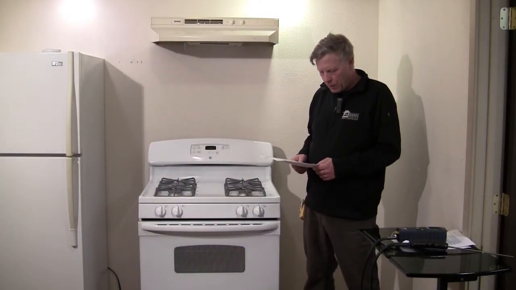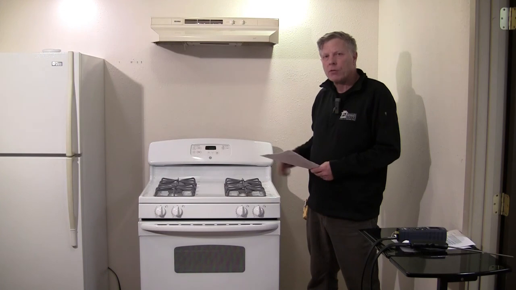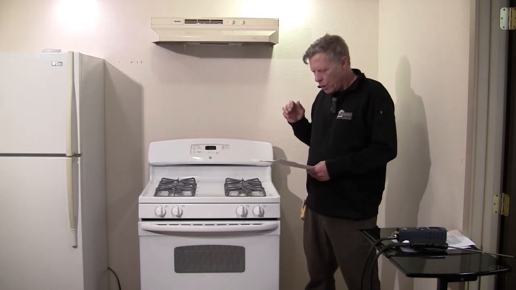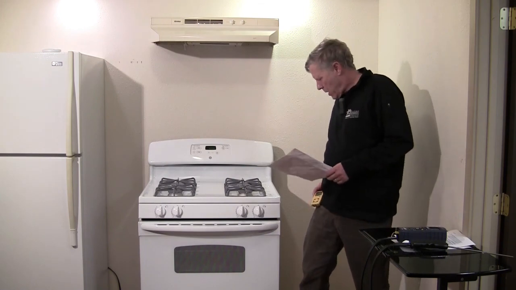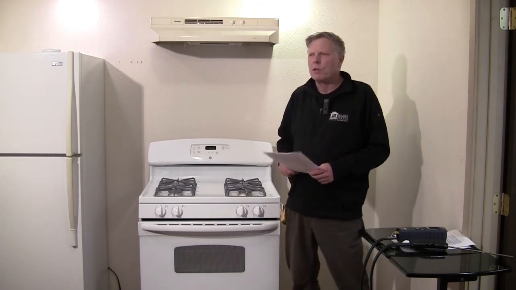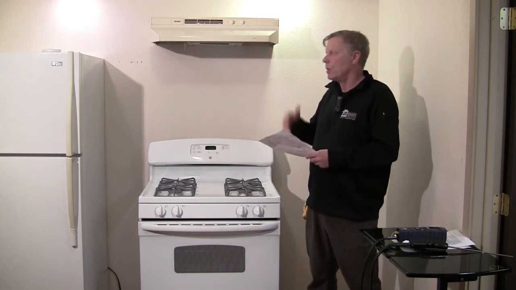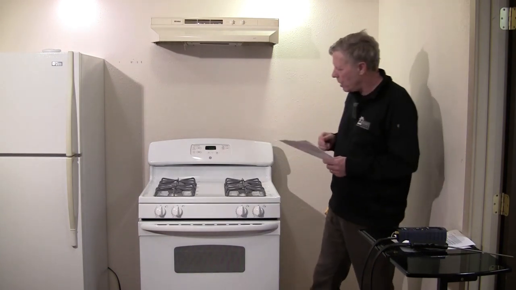We're on line 10 of the combustion form now, and it's about the natural gas oven and the range top burners. So I'm going to start by looking at my ambient CO, and we've got 0 ambient CO. The reason I do that is because we've been running a lot of appliances in here. I want to make sure that it's safe to be here.